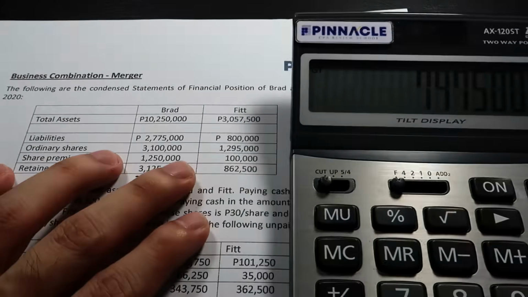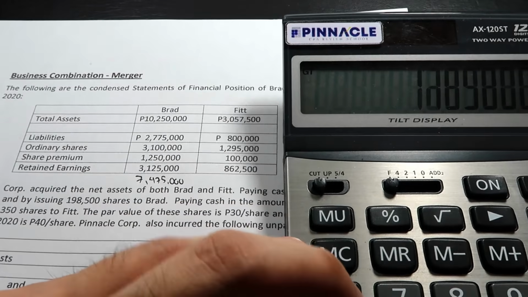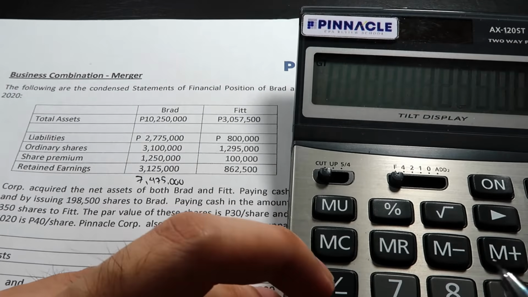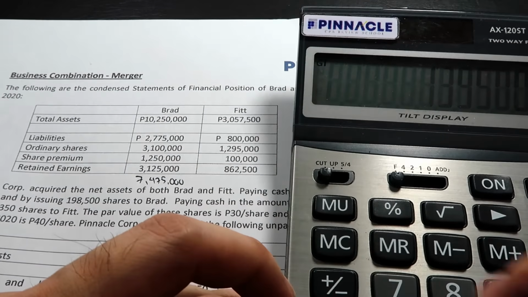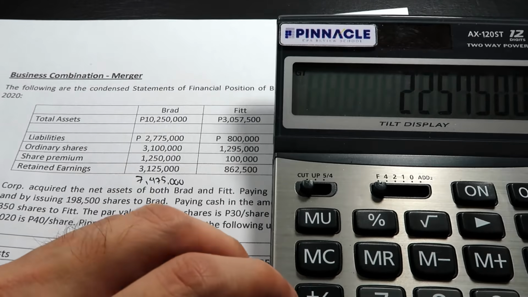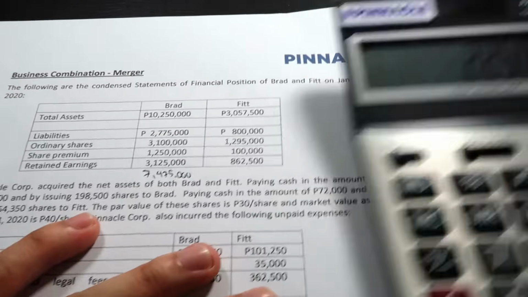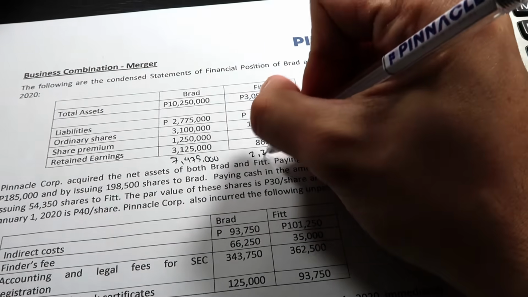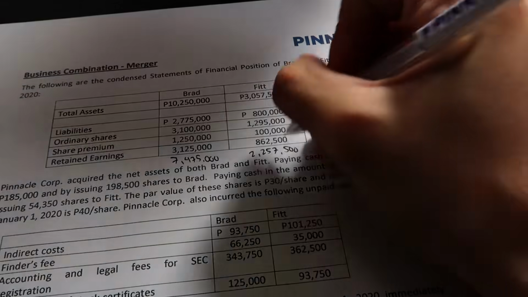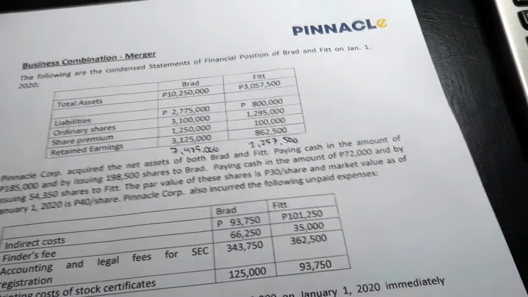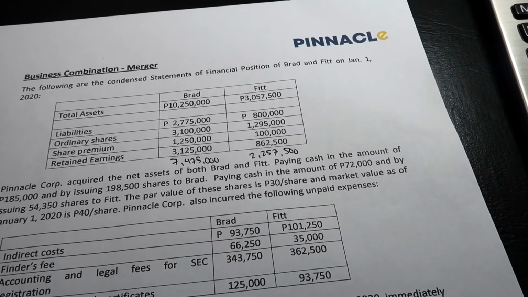For Fit, 1,295,000. I'll add 100,000 plus 862,500. You get 2,257,500. That's the total equity of Fit.